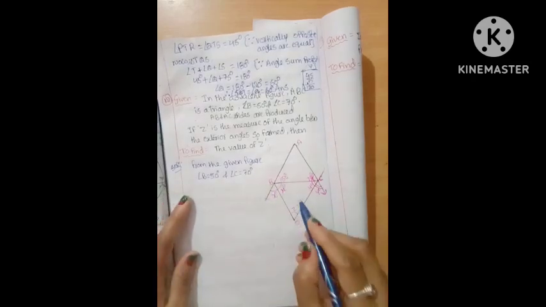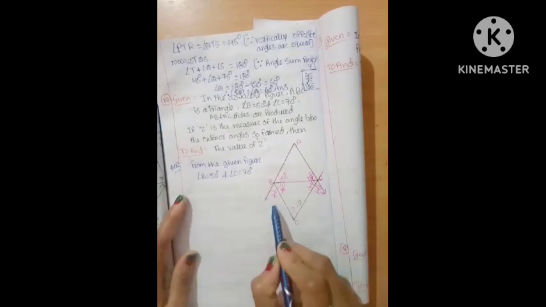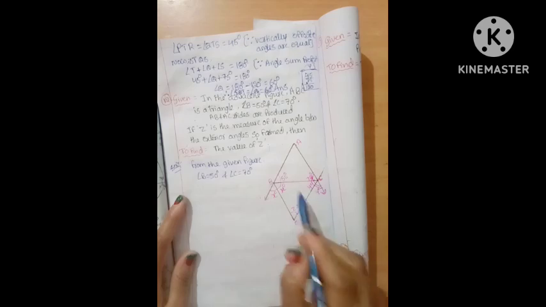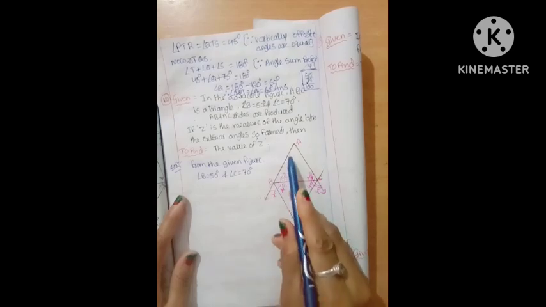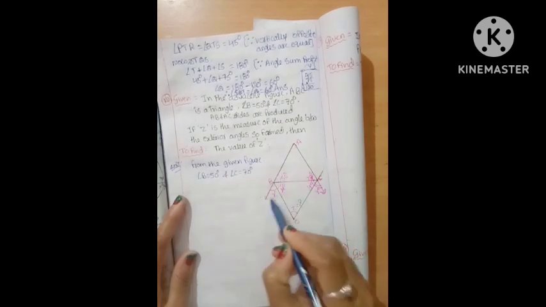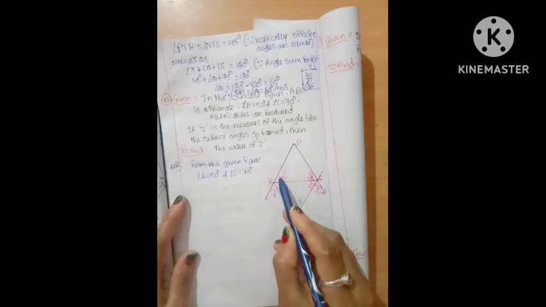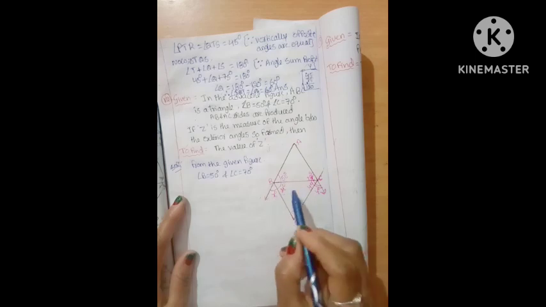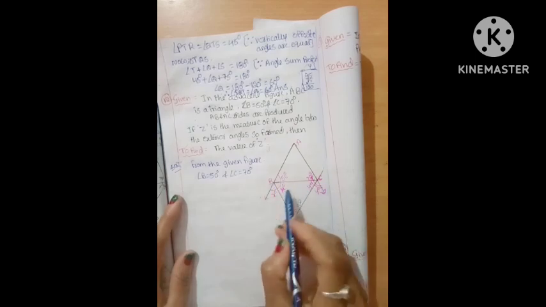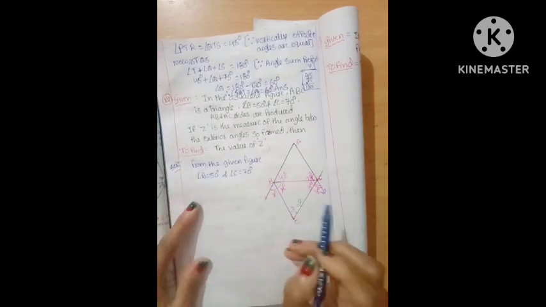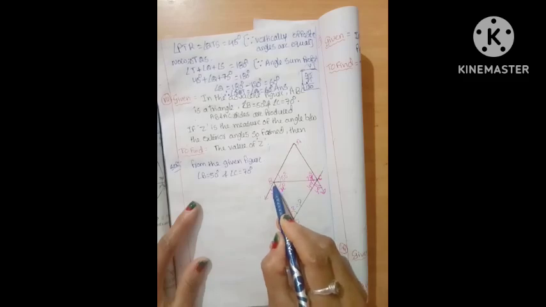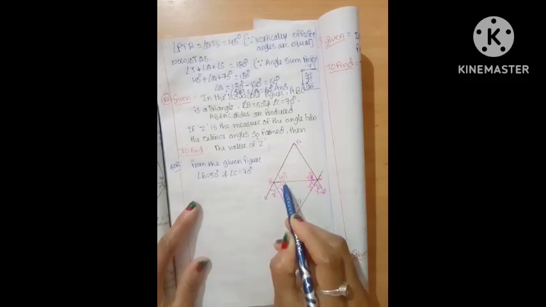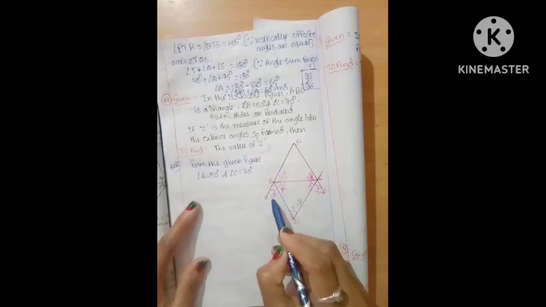Observe this figure once. Here AB is a straight line. How many angles are formed on the straight line? 3 angles are formed. So what property are we using in this problem? Sum of the angles at a point on a straight line.